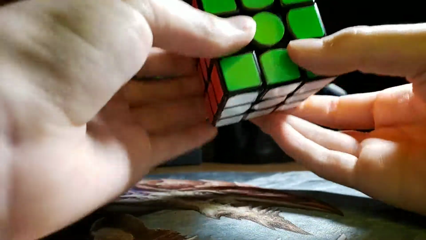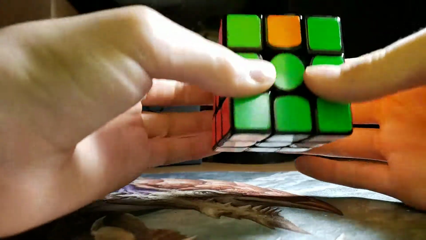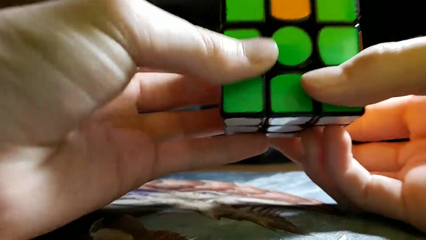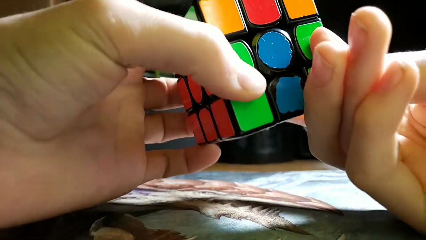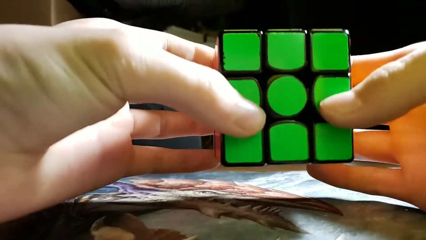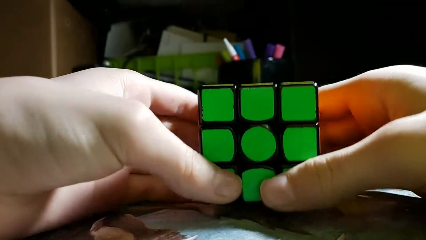And this algorithm is pretty easy to do. It's just a little different from the other one. Again, opposite on the right. So M2, U prime, M prime, U2, M, U, M2. And that's how you do that one.